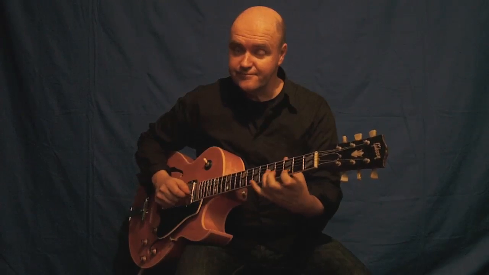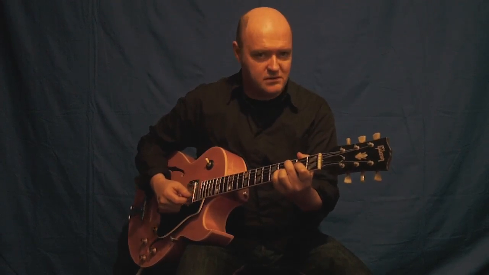So it would have a flat 9 and a flat 13. The scale, with the extra note that we added, the sharp 9, gives us more tension, and then it is resolved when we go back to the C major 7 chord at the beginning.